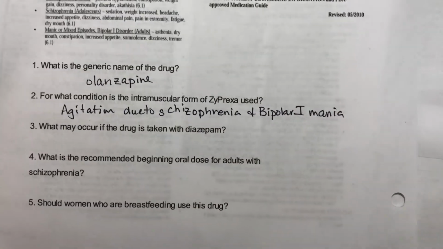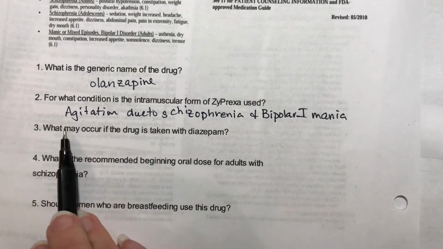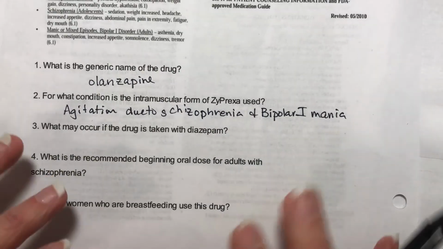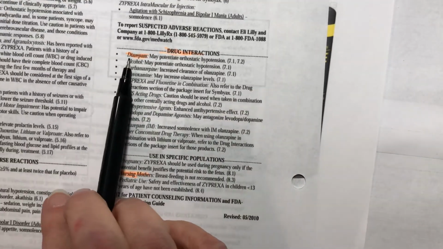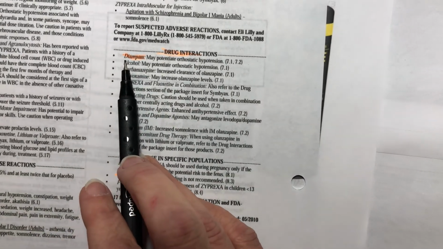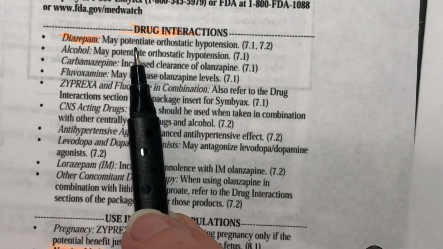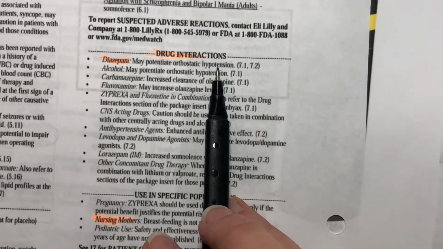Okay, I kind of summarized that, but basically that's what it is. What may occur if the drug is taken with diazepam? Okay, so I'm going to look at drug interactions, and I highlighted this earlier, so I wouldn't have to look forever. With diazepam, let me see if I can zoom in a little bit. May potentiate orthostatic hypotension, sorry. So that's what I need to write here.